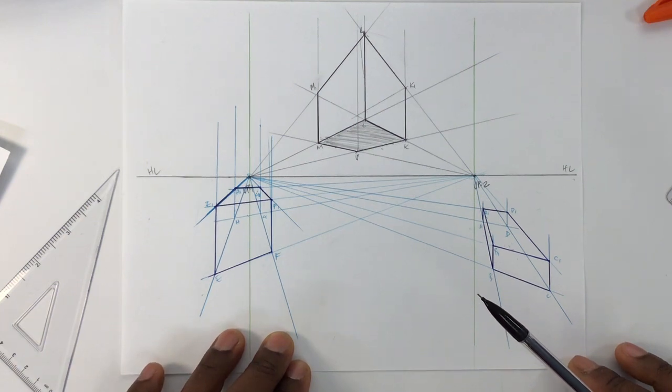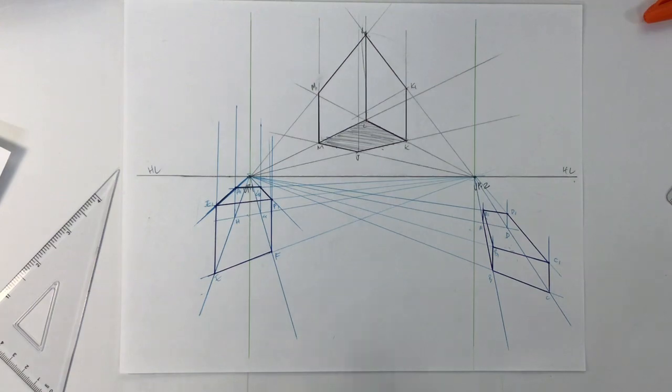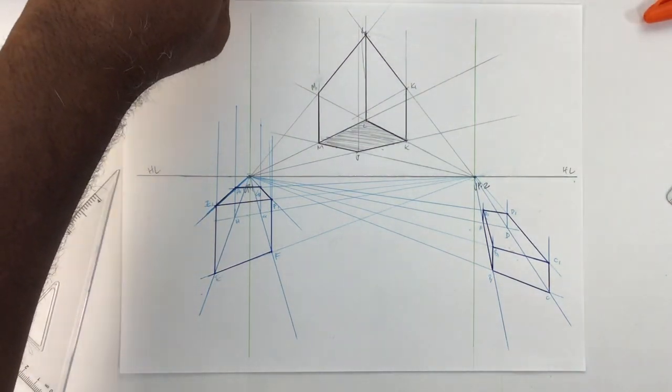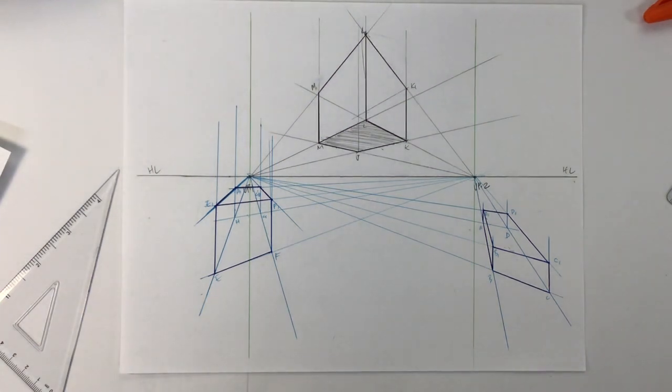All right, so that is 2-point perspective distortion. And in the next video, I will be talking about the 2-point perspective grid.